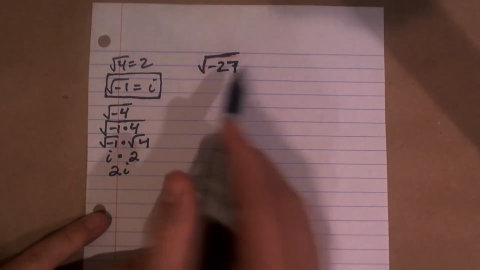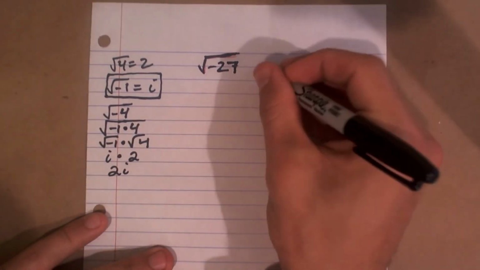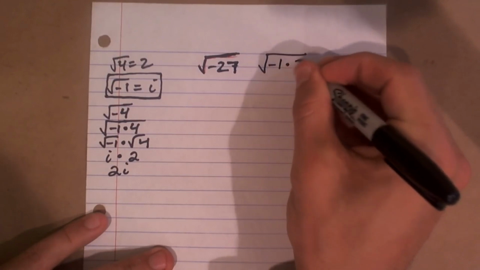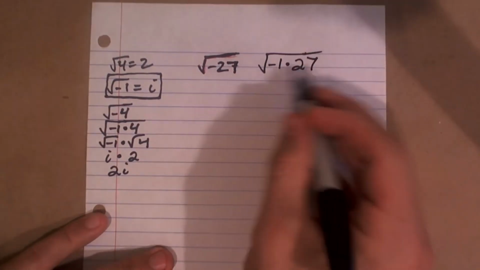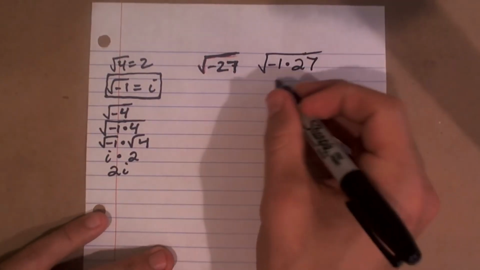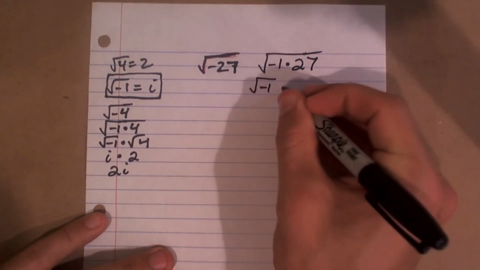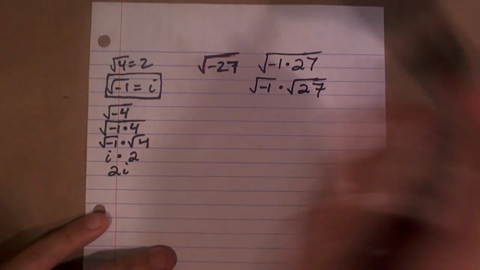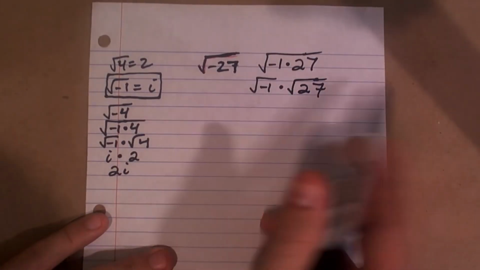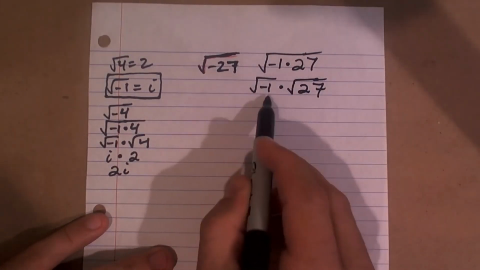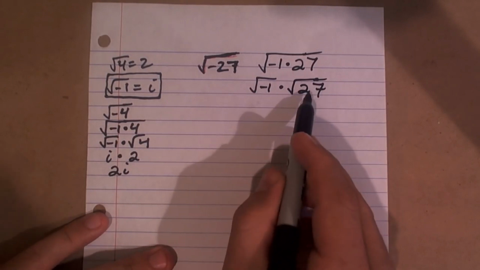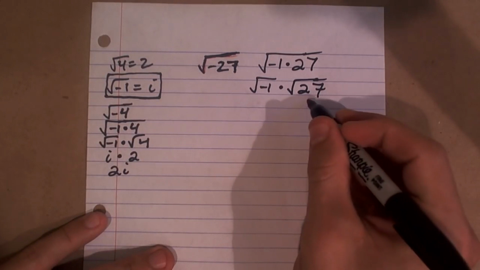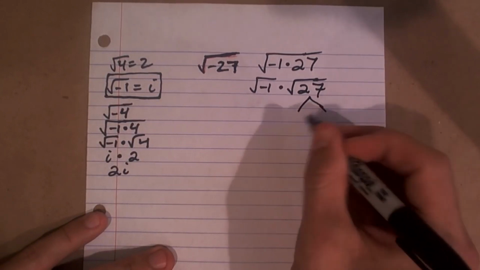So what I'm going to do here is automatically rewrite this as the square root of negative 1 times 27. And now, by using my rules with radicals, I can break this up into the square root of negative 1 times the square root of 27. All right, so we know the square root of negative 1 is going to equal i. But now I got rid of my negative. So now I just need to see if I can simplify the square root of 27. And there's a couple ways to do this. For this problem, I'll show you how to factor it. So what I can do is just factor 27.